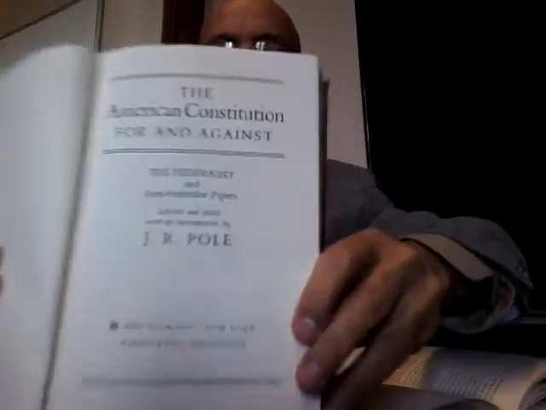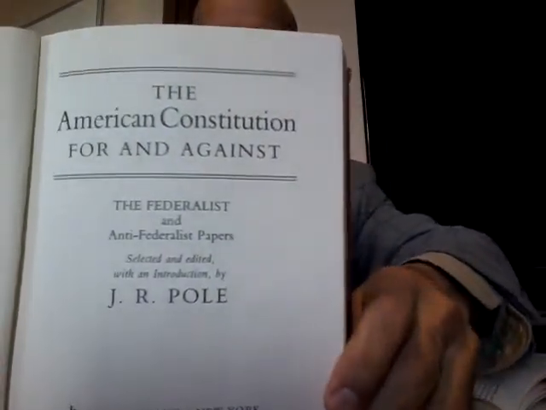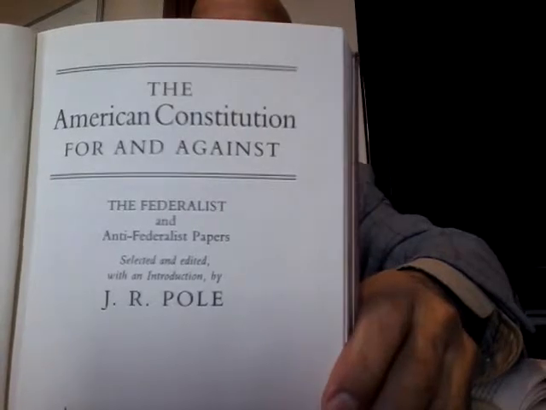One of the books that I have mentioned before is this one. J.R. Pohl has an edition of the Federalist Papers, which is really good. It has good notes. The print size is good. Sometimes I use that to read. And he's got this one that he has included some of the important anti-federalist papers.